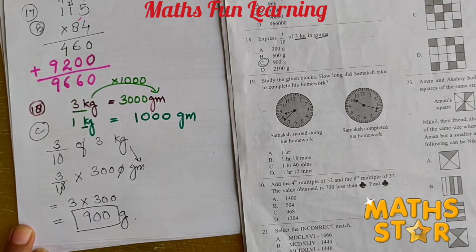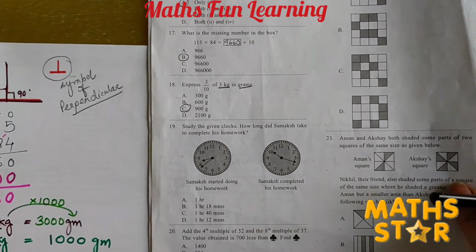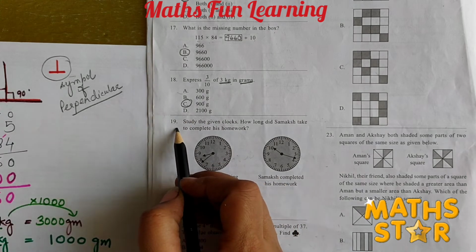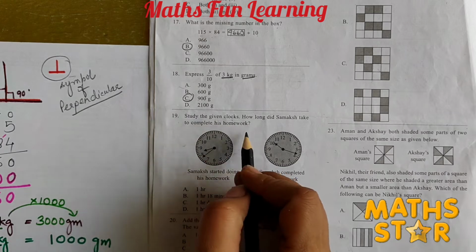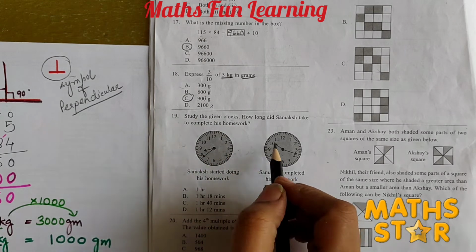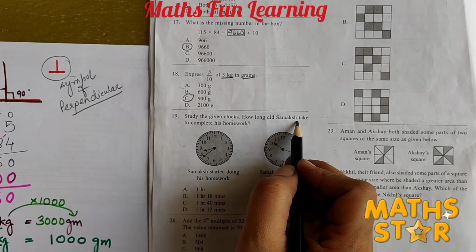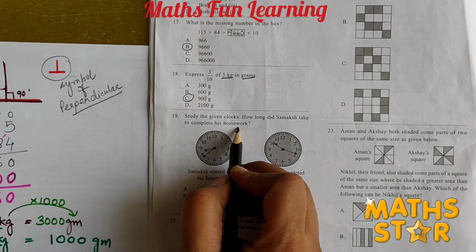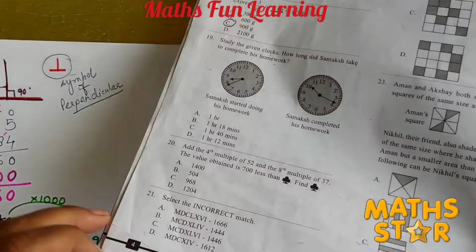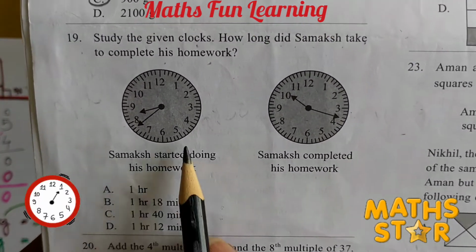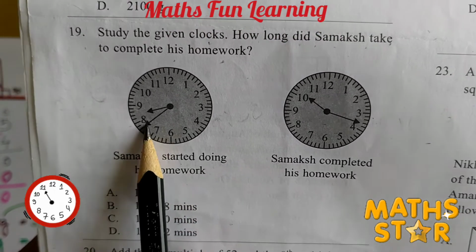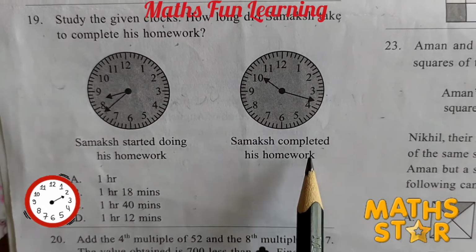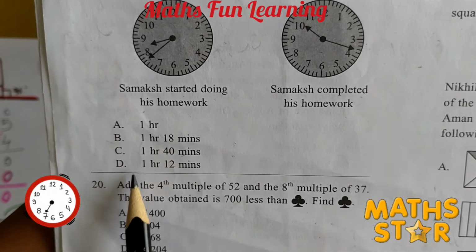Okay, now let's solve the next question. Question number 19. Study the given clock. Here you can see there are two clocks. How long did Samaksh take to complete his homework? So we have to tell how much time he took to complete his homework. Samaksh starts doing his homework at this time, and Samaksh completed his homework at this time. These are the options.